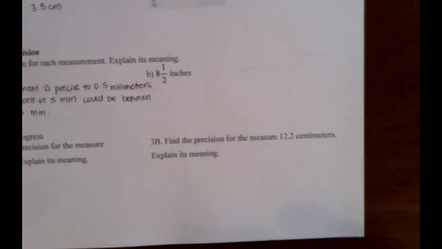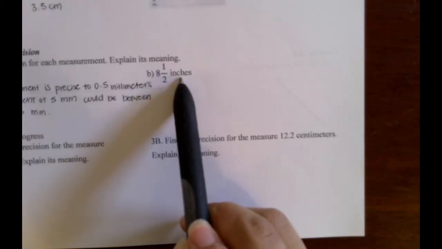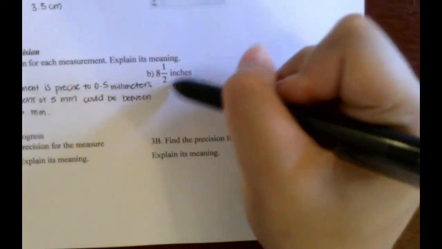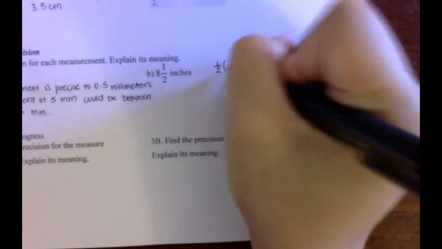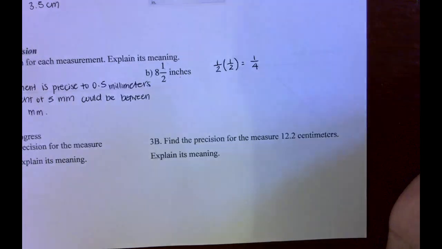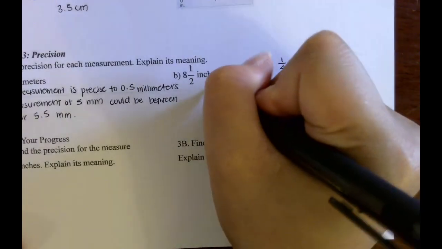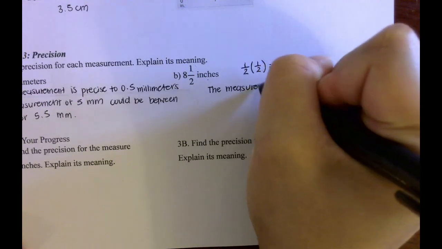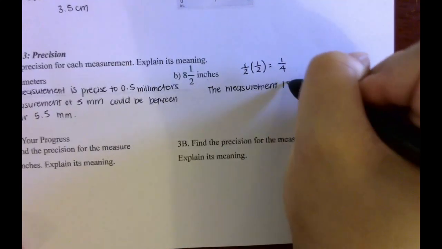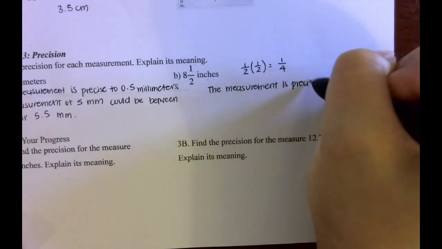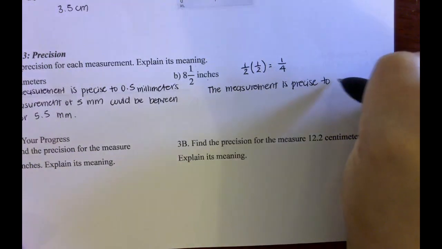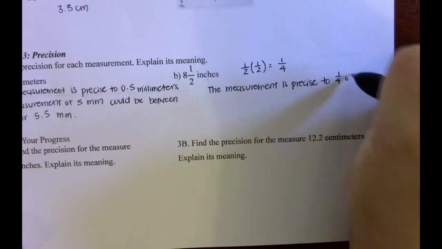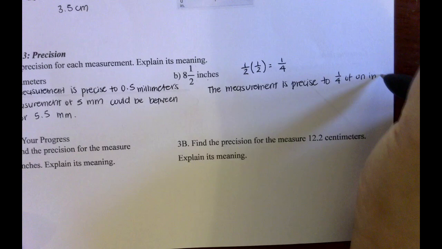So here for B, we have 8.5 inches. Okay, so then half of an inch, we want half of that. So half of a half is 1/4. Okay, so that means the measurement is precise to 1/4 of an inch.